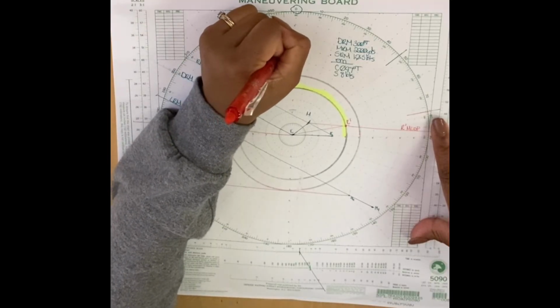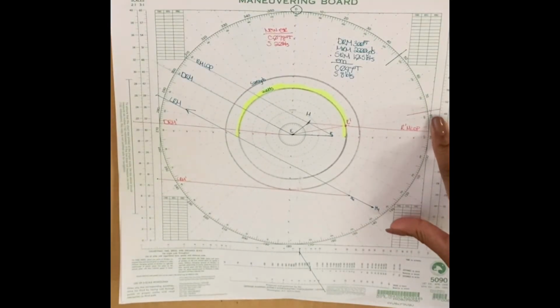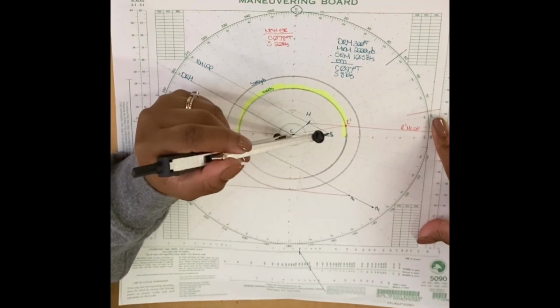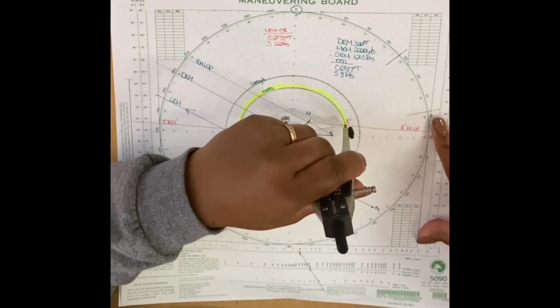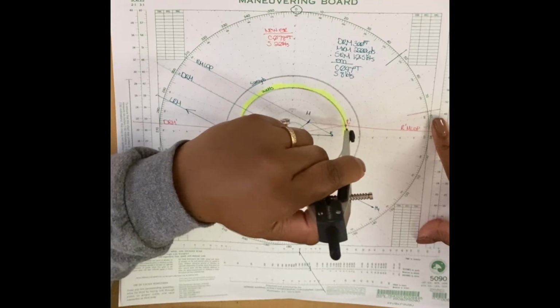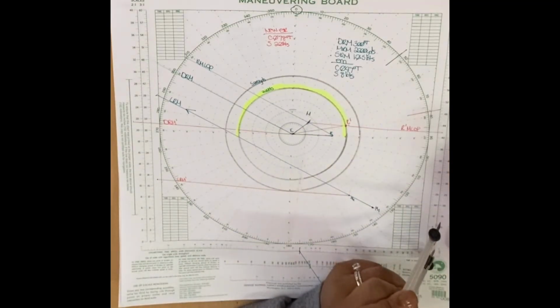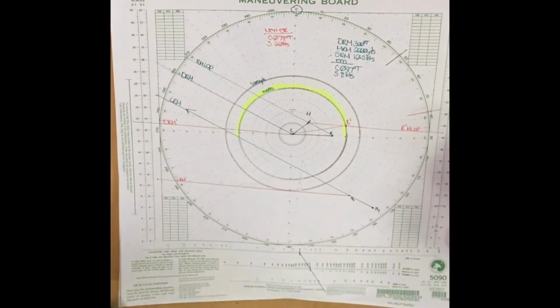We know that because it was given in the problem, but if you want to double check it, all you have to do is measure out the length of your new ER prime vector, bring that over to your speed scale, and you should get a speed of 20 knots.